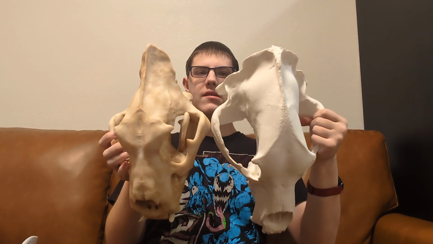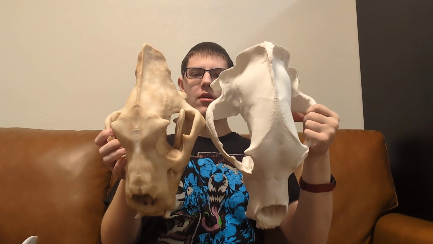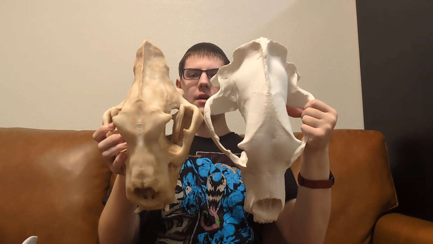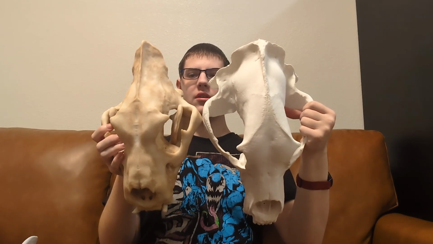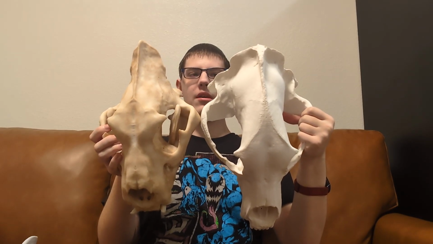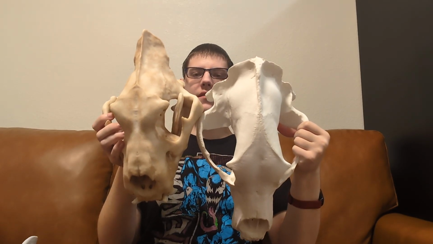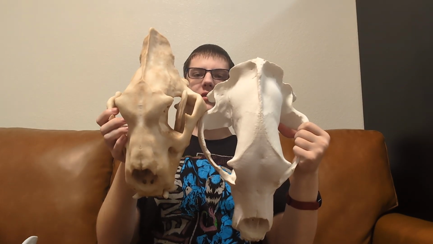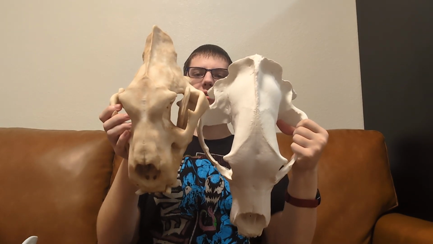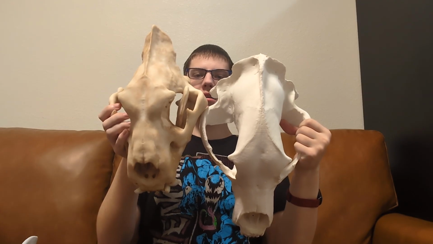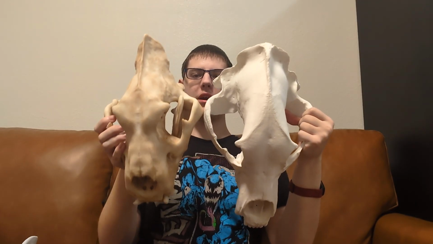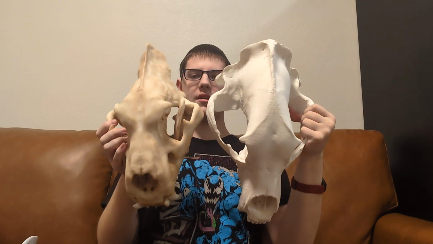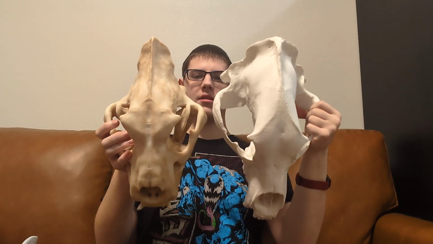So we can see here they are. They are very similar in length. However, the bear is still a bit larger. If we line up the occipital condyles, essentially it would go here, which means the lion has a lot larger of a sagittal crest, and then the snout is a lot shorter than the bear. So obviously, once again, bears have a much more elongated face than cats do.